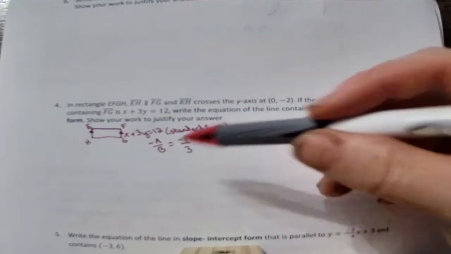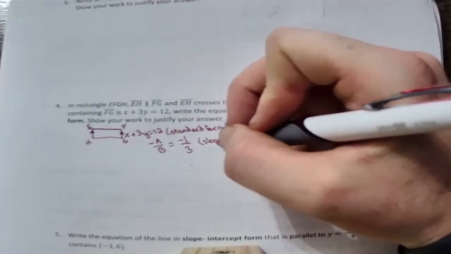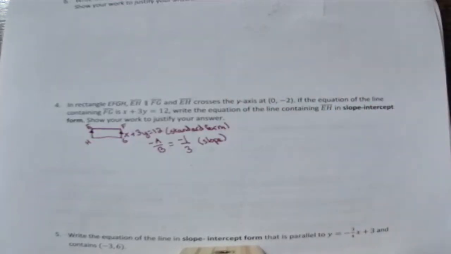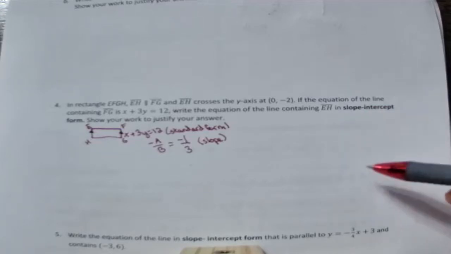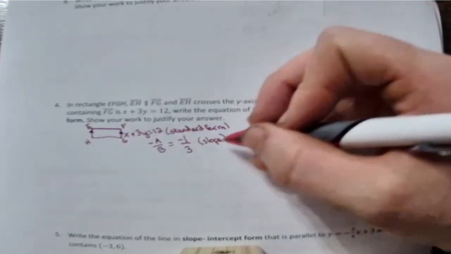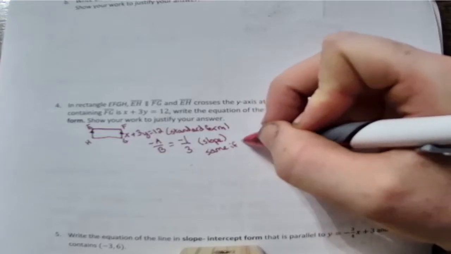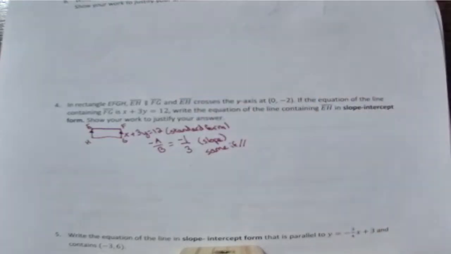So my slope is -1 over 3. So again, this is my slope. Now, if they're parallel, the slope has to be the same. So I know when I create the equation for the other line that the slope has to be the same. That's if they're parallel, which they told us they are.